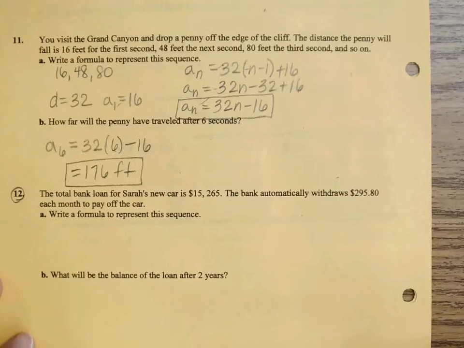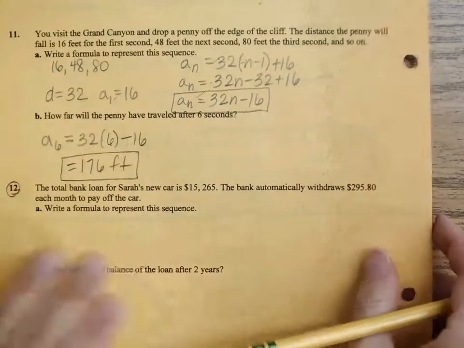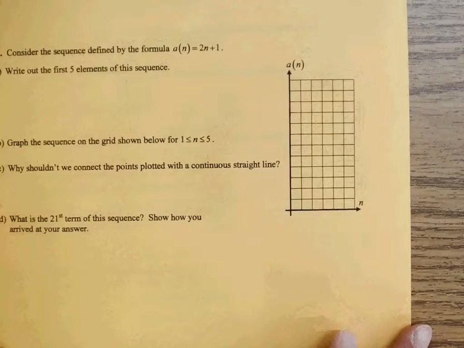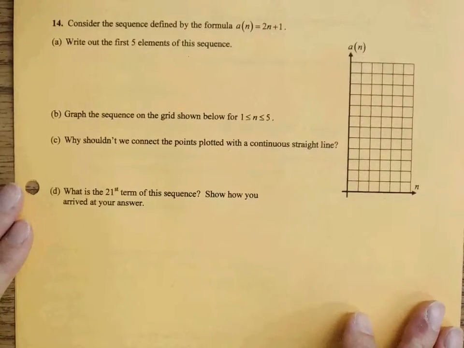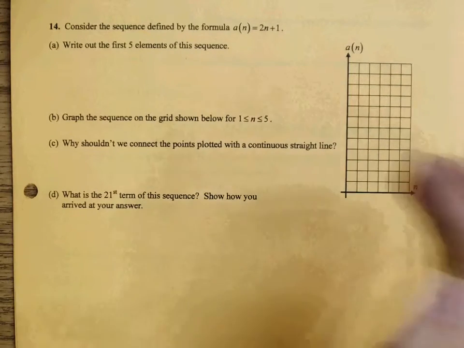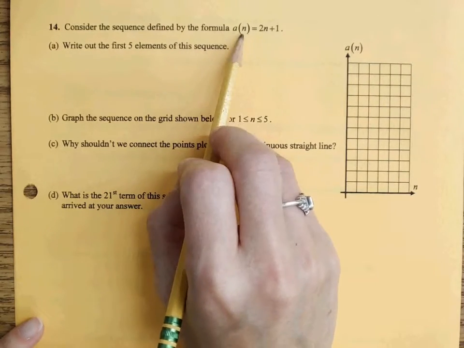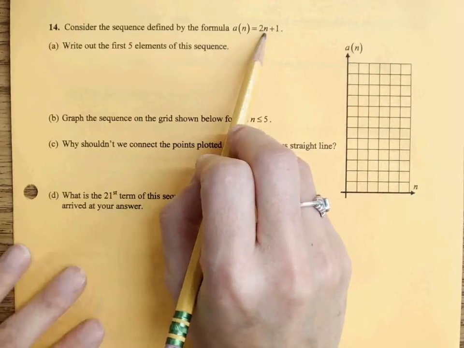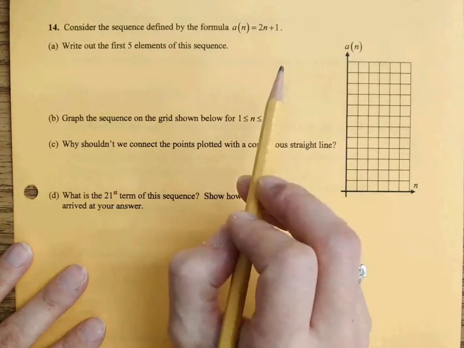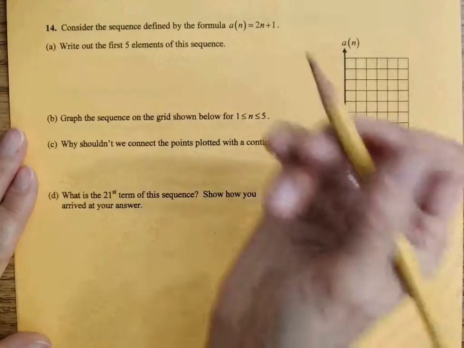Okay? All right, I know it's moving along pretty quickly with a lot of time that has passed, but we are going to do one more problem together. So we are going to do 14 right now together. So let's go ahead and consider this sequence defined by the formula a sub n is equal to 2n plus 1. Okay, we're going to write out the first 5 elements of this sequence. Your paper should have more space, but looks like maybe not.